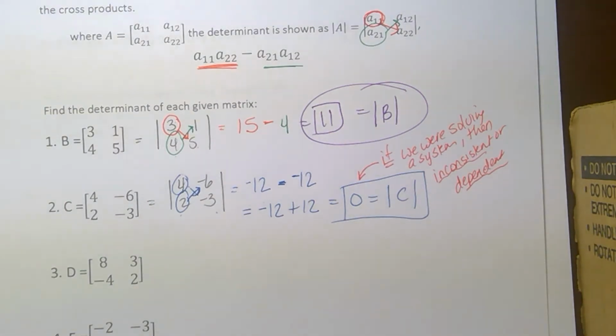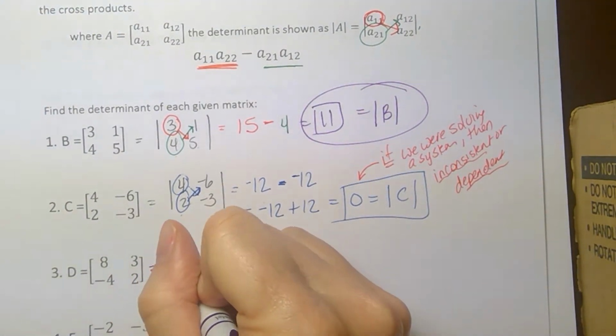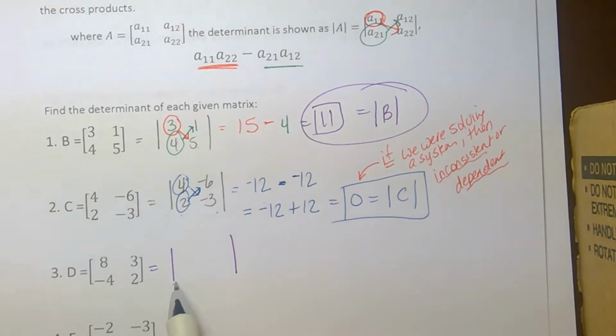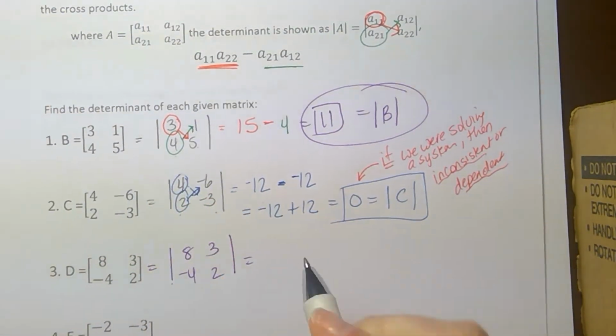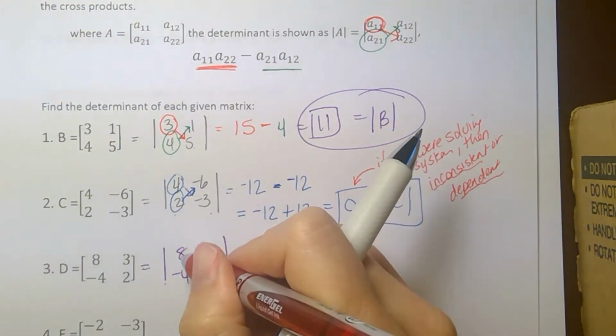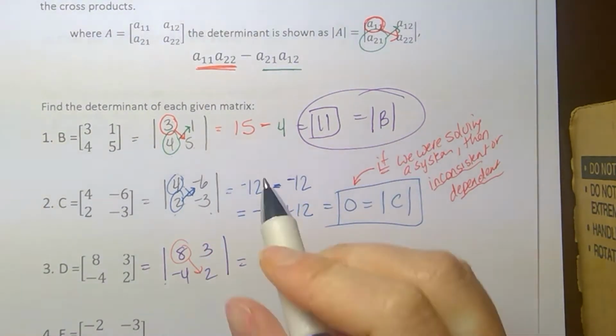Okay, let's go again. Let's do the next one. I'm going to go ahead and rewrite it using my determinant bars. 8, 3, negative 4, 2. When I start finding my cross products, I always start in the upper left.